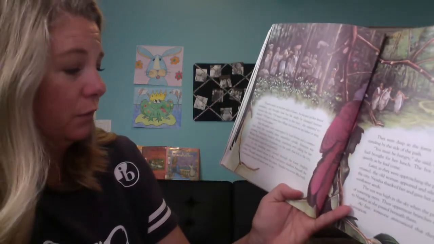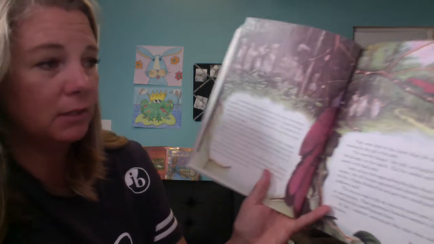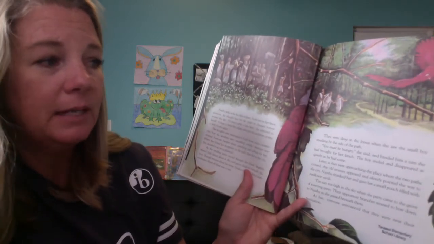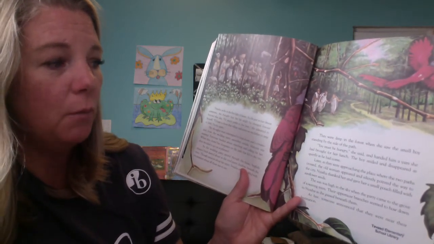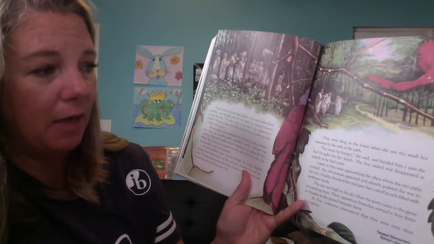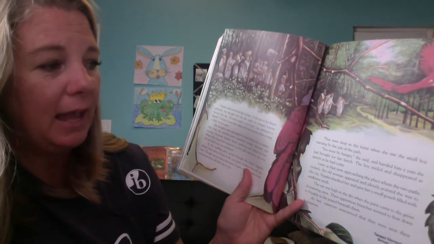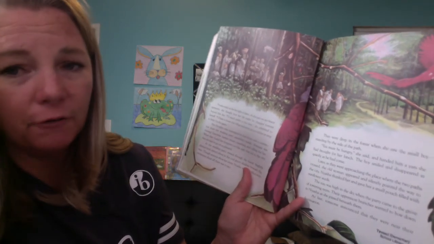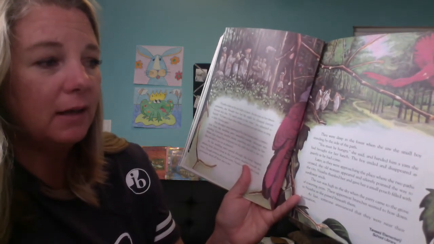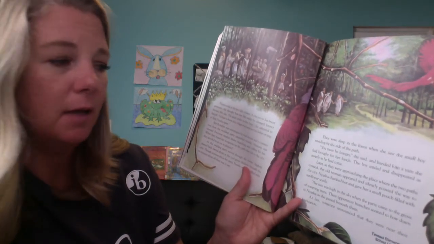Nyasha was soon filled with excitement about all there was to see. They were deep in the forest when she saw the small boy standing by the side of the path. You must be hungry, she said, and she handed him a yam she had brought for her lunch. The boy smiled and disappeared as quietly as he had come.